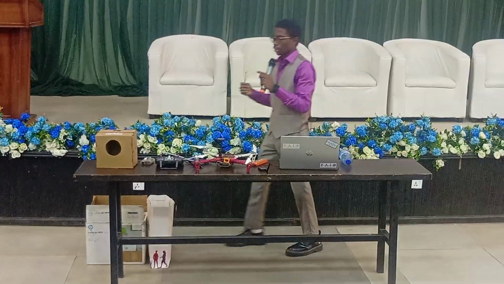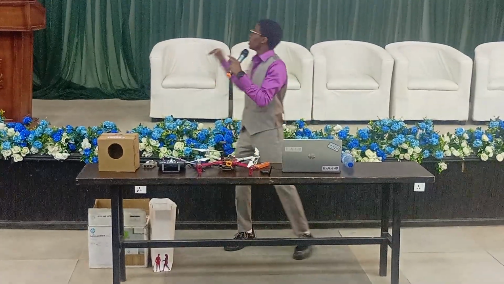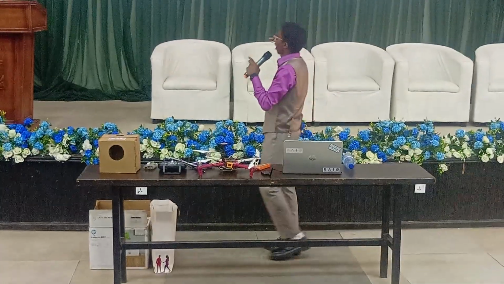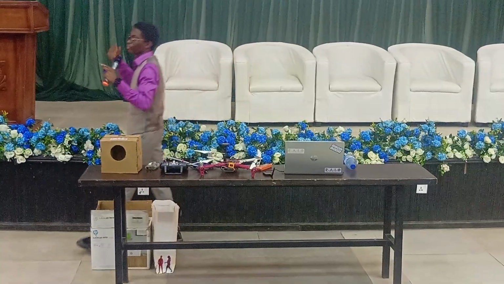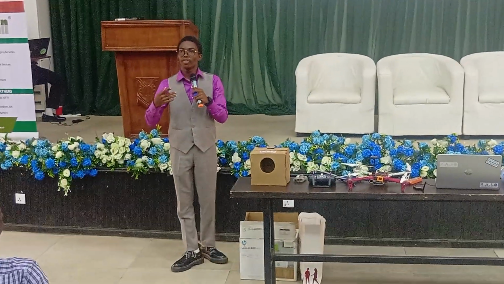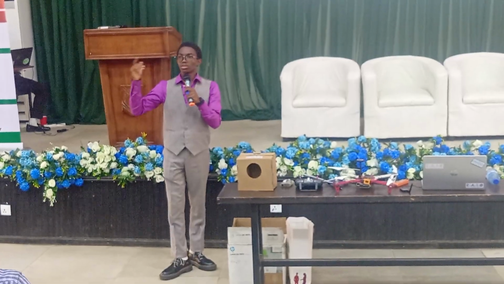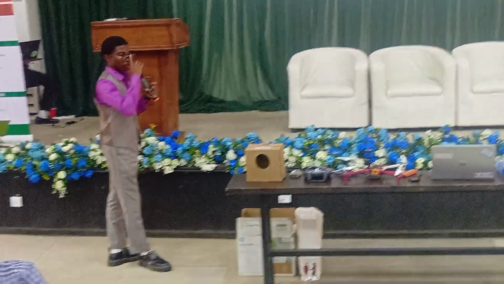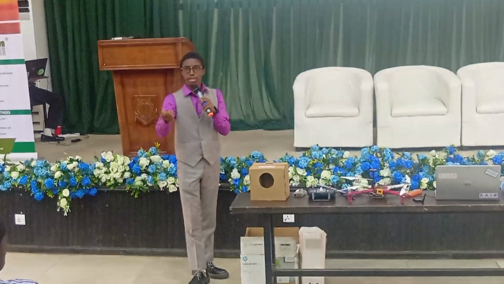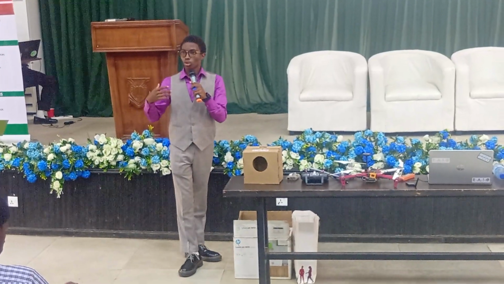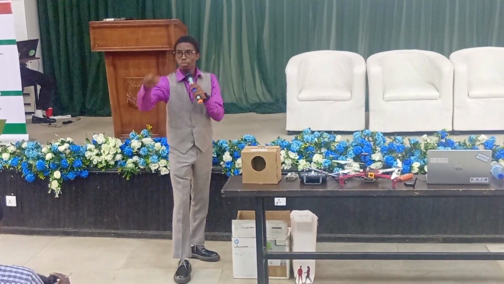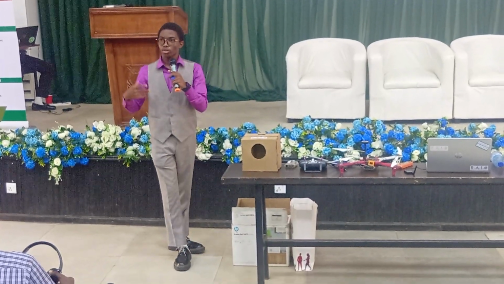So the project is a two-in-one project. The first part is a vending machine, actually a reverse vending machine. I don't think many of us know vending machines. Raise a hand if you know a vending machine. Okay, so this is a reverse vending machine. With a vending machine, you pay and you get your drinks. But in this case, you drop your bottles and you get paid. You understand my point?